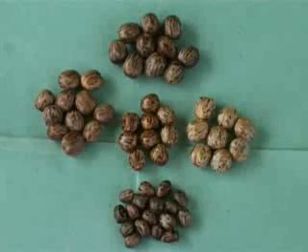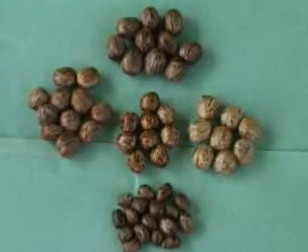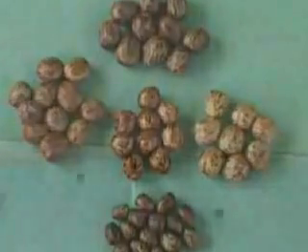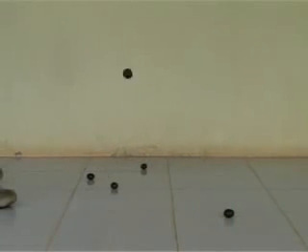Seeds are collected from the field every 2 days, then selected based on size, shape and colour. Seed selection can be done by dropping seeds on a cement floor. Good seeds will bounce well.